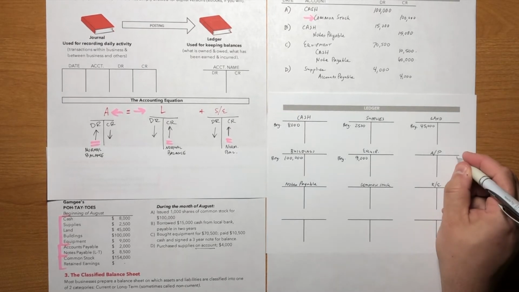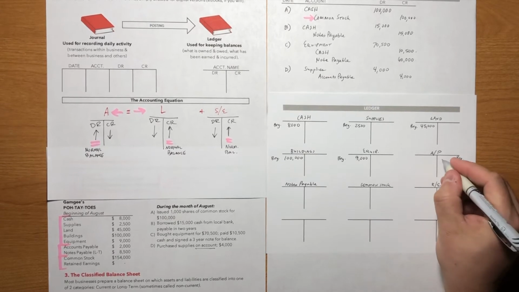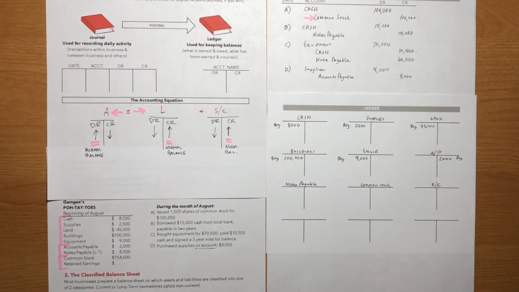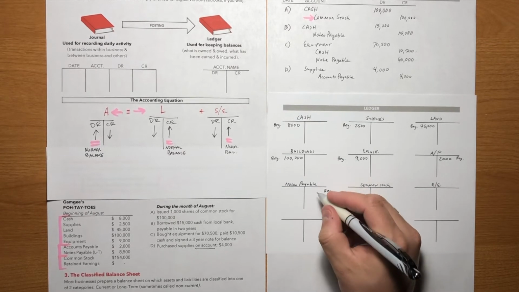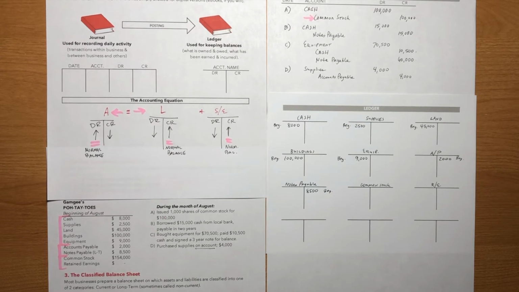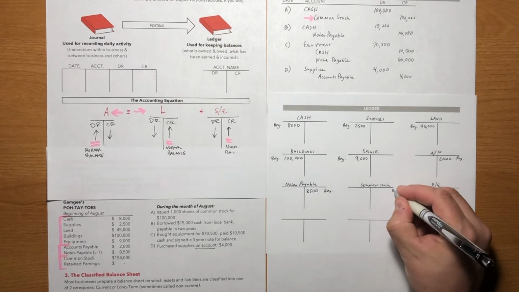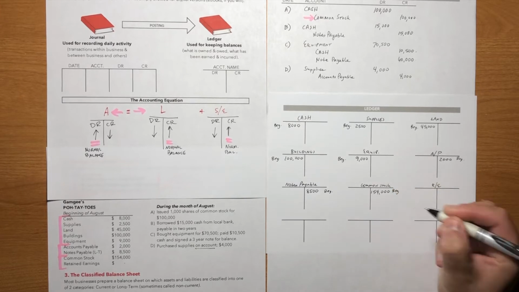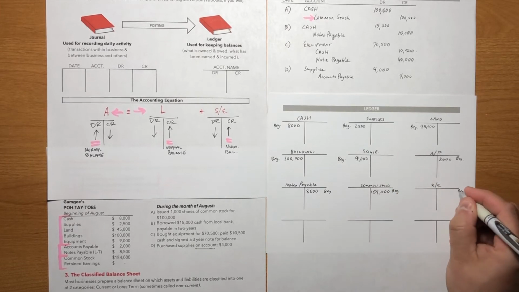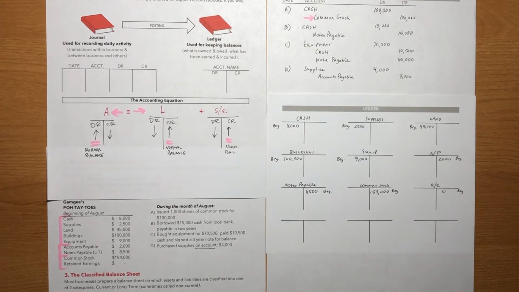So the beginning balance for AP of $2,000 would be on the right side. The beginning balance for notes payable of $8,500 would be on the credit side. For common stock, the beginning balance is on the credit side. And the same for retained earnings. So we start by filling out our accounts. Once we have the beginning balances in each account, then we can go through the posting process.